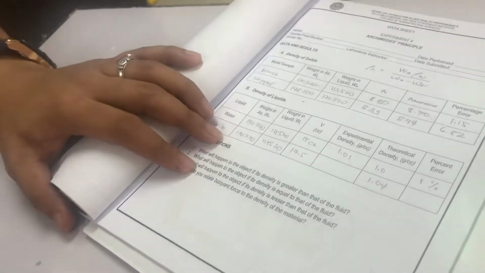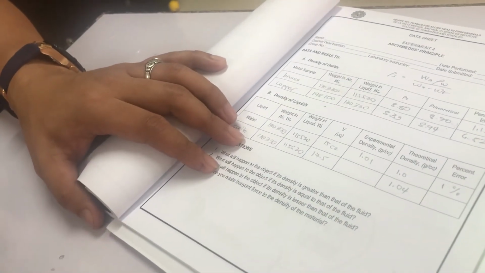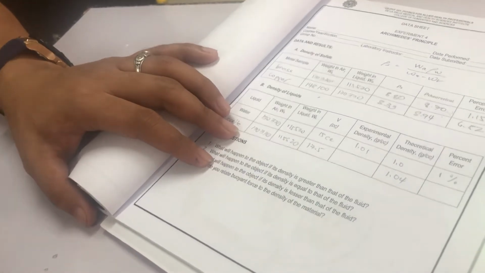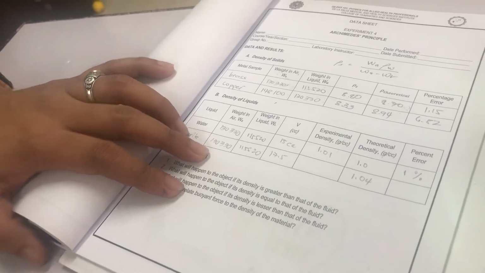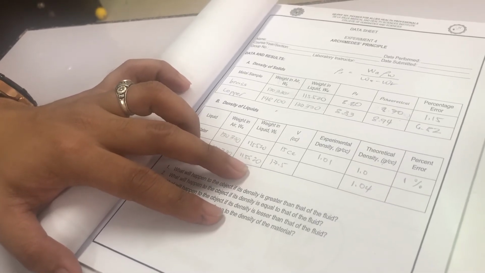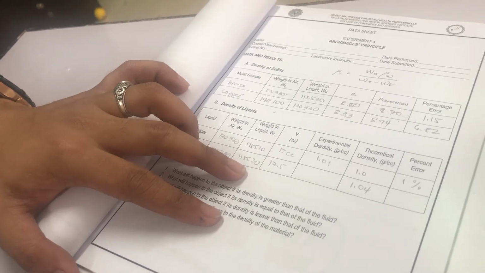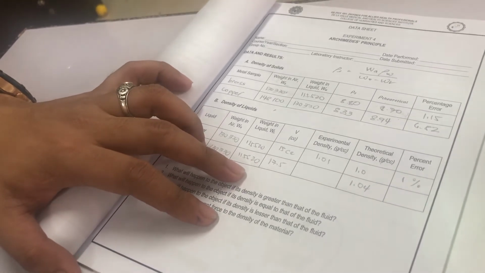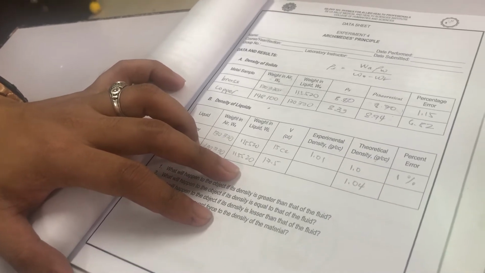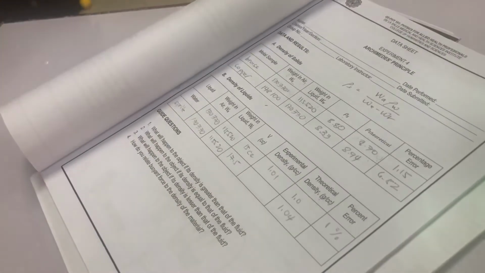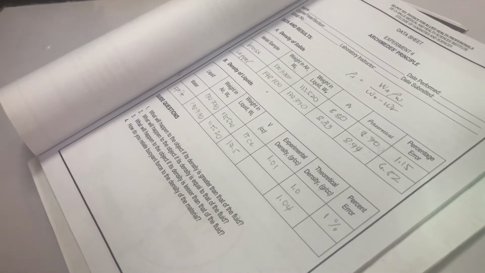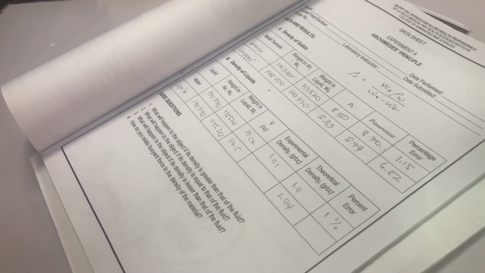So let's compute for the experimental value with the same formula: 130,330 minus 115,520. Hopefully the percent error is less than 10. Divide by 980, multiplied by 17.5. The value is 0.86. Okay, what happened? I need to perform the experiment again, because the density here is 0.86, but according to the hydrometer, the reading is greater than 1, that's 1.04.